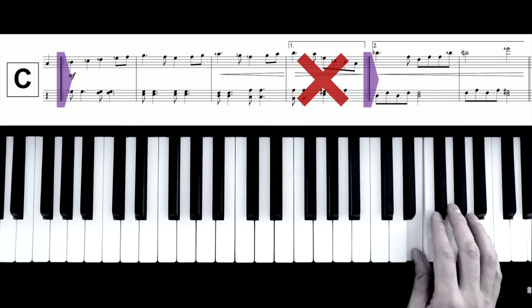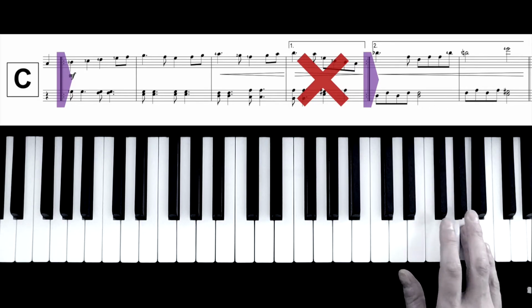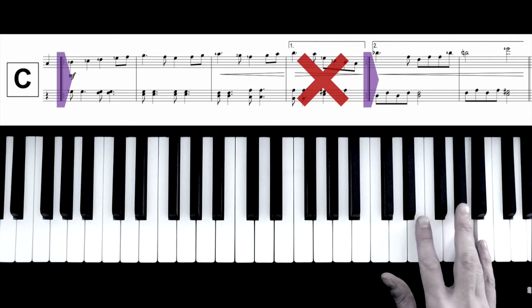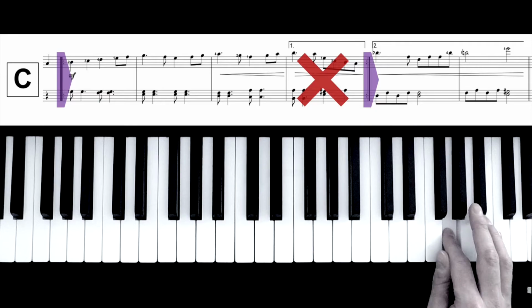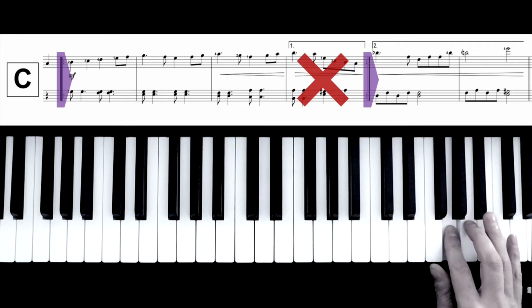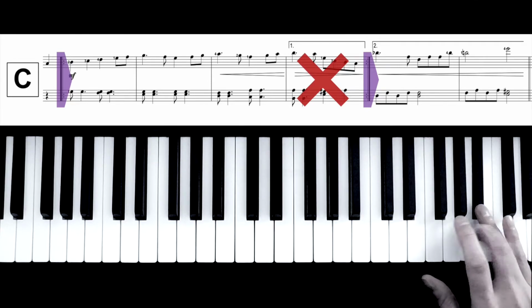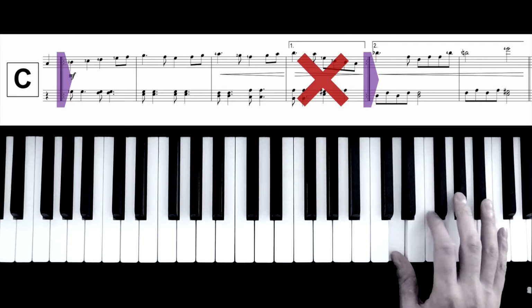Now the second time I've changed the fingering, even though the notes are the same. Instead of going 3, 2, I'm going to go A with the 4 and then move to the 2 and the thumb. So that when you get to the second option, which is the B flat, you've got enough fingers to do this.